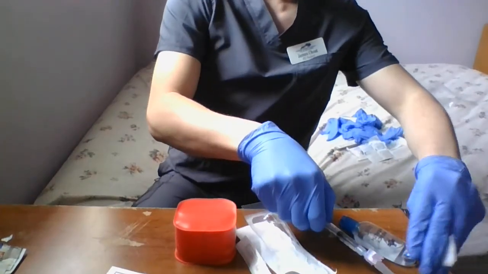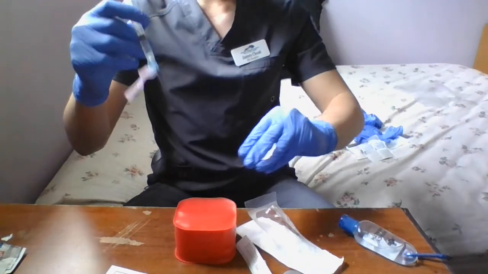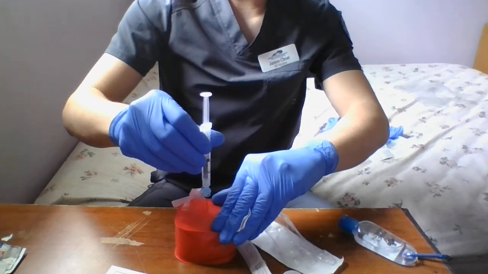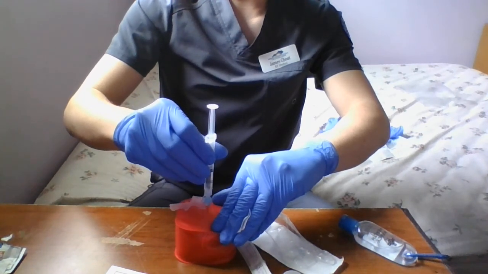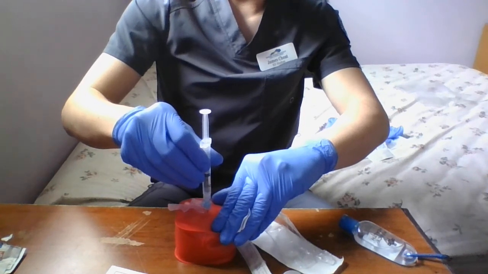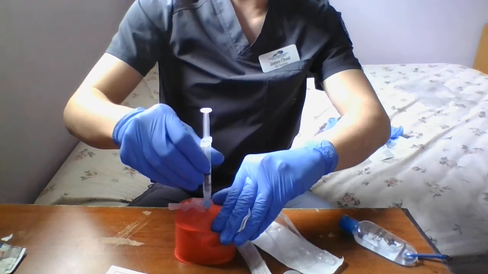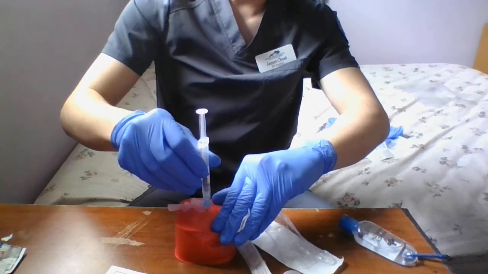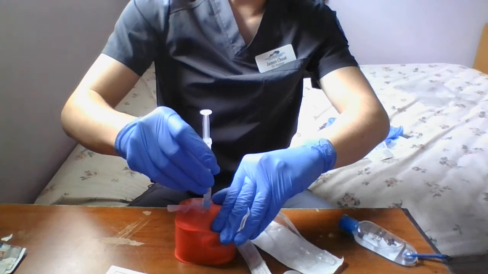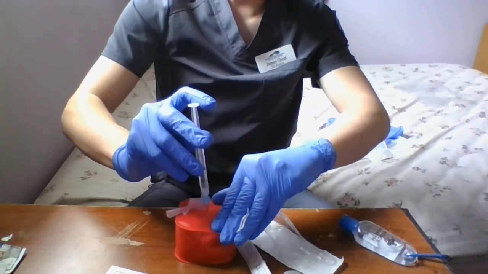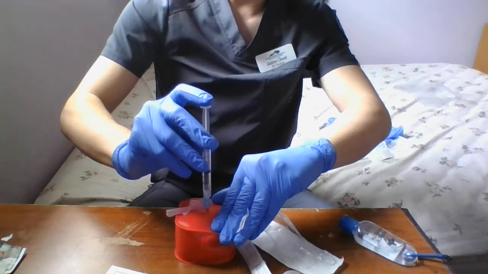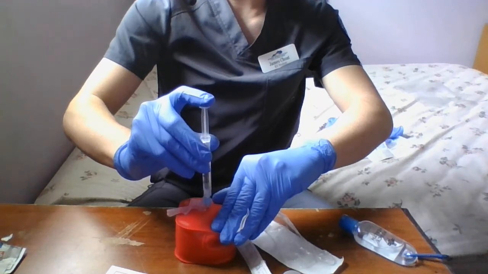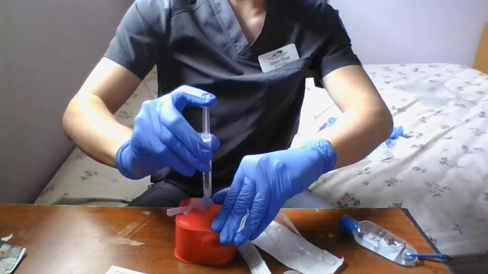Okay, now to the injection. I'm going to take the plastic off. Just going to do it at a 90-degree angle. Quickly inject it. Going to aspirate for 5 to 10 seconds just to make sure that there's no blood. You don't want to have bleeding already. Alright, there's no blood. I'm going to inject the medicine 10 seconds per ml. So, let's go.